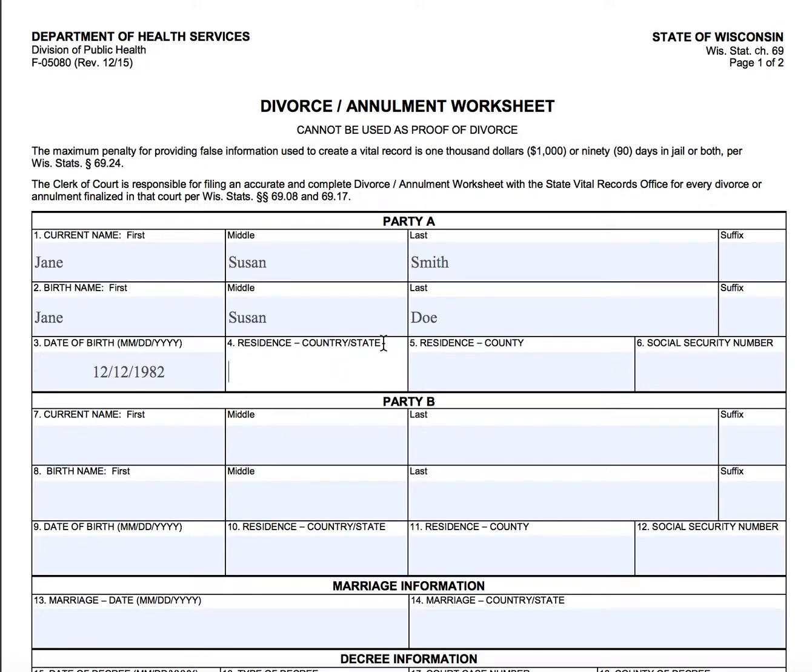Then the state where she lives. See how it says country/state? Everyone always thinks that you have to say USA / Wisconsin. That's actually not true. You can just put the state in that line. But if you currently live outside of the United States, so if Jane lived in Canada, she would put Canada there. If it's a different country, you would put that. But we know that Jane lives here in Milwaukee, so that's going to be Wisconsin. And then here, the county where you live, so that's going to be Milwaukee. And then you'll put in your social security number as well.